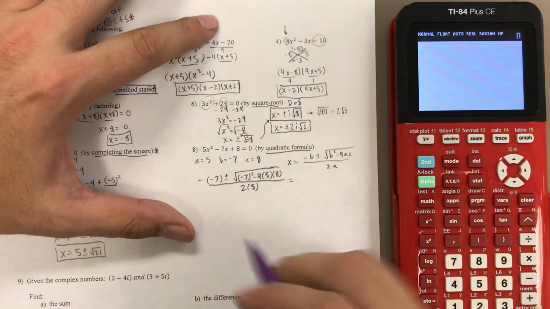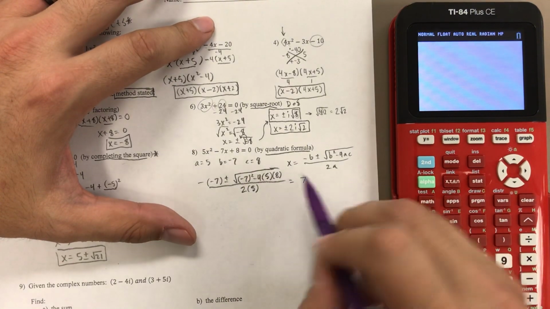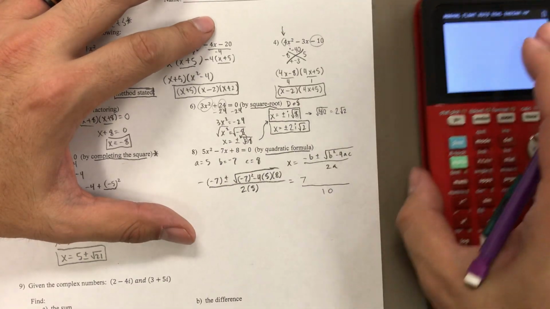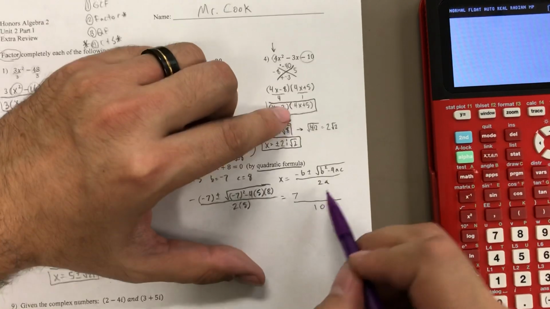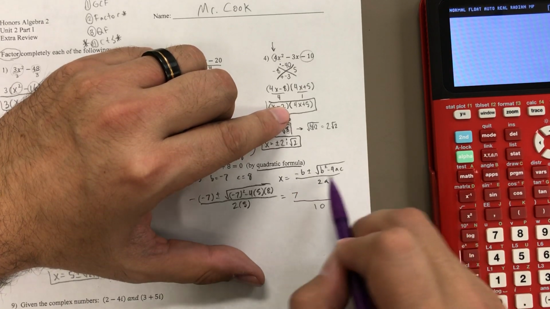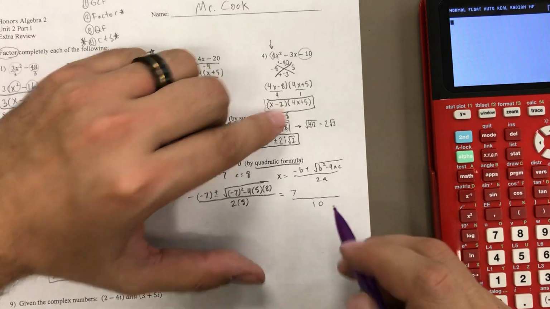So let's try and do a little bit of it by hand. The opposite of -7 is +7. And then in the denominator, I can put 10. I've seen a couple kids do this: make sure that the 10 is the denominator for the entire fraction, so the whole top part. Not just the radical, not just the b, the entire part of it, okay?